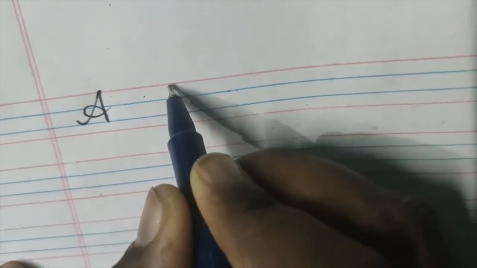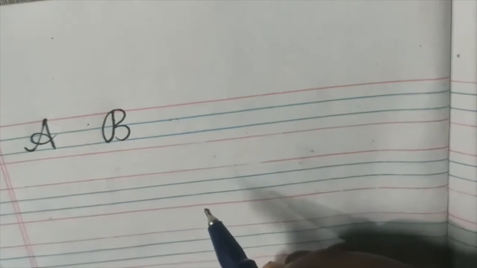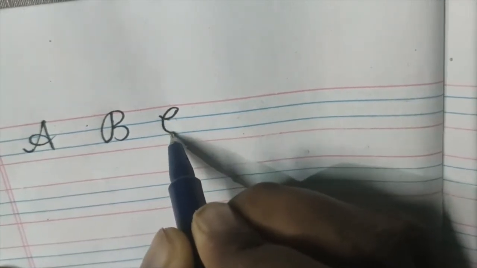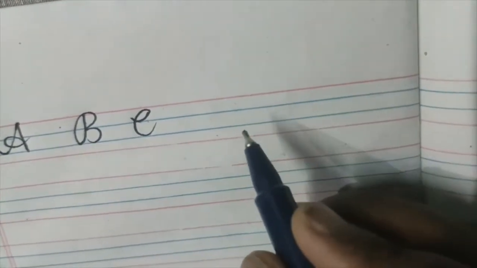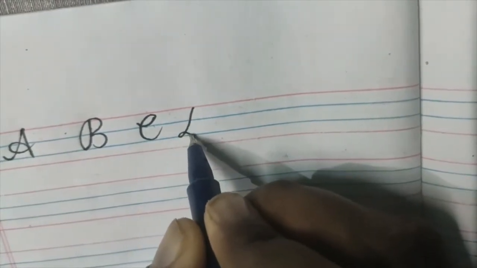Okay, students, let's move to the next letter, that is B. You want to start from here. Draw a line and then again go up and then a curve and then again another curve. This is B. Let's move to C, capital C. You want to start from here, the second line, a small curve like this and then just a curve. C. And the fourth letter D, a slanting line and then curve.